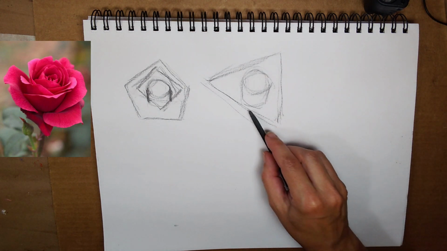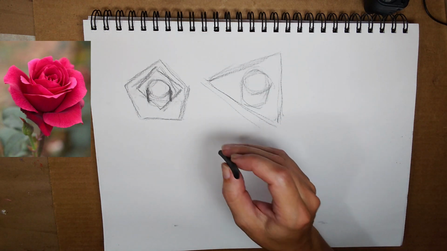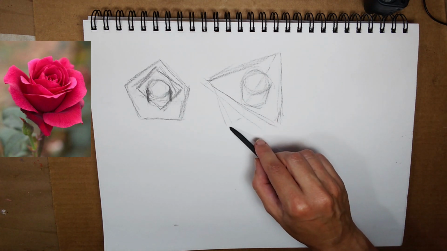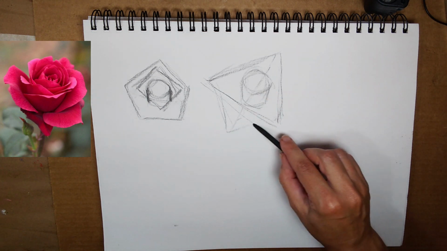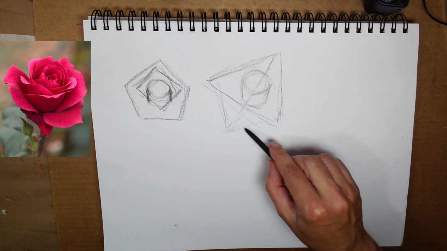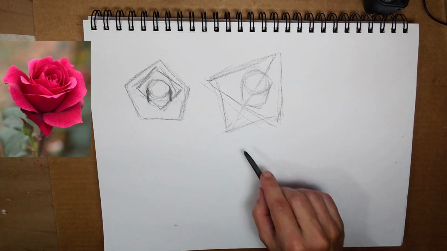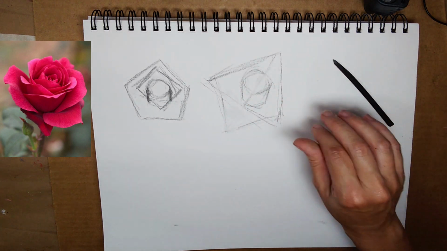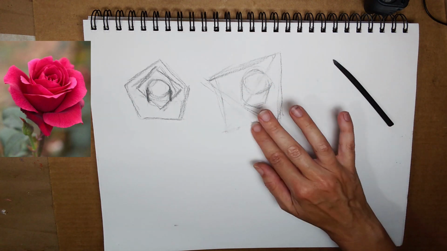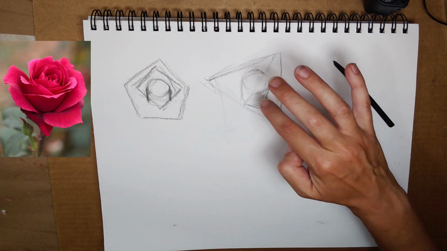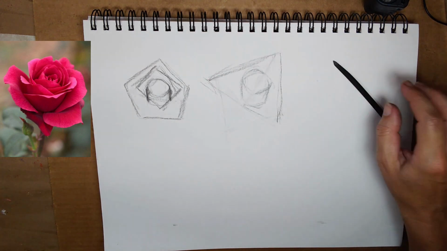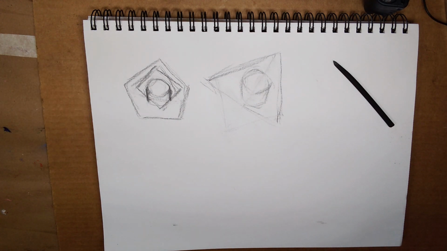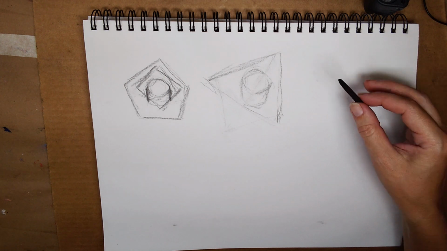If you were looking at this even more sideways, you could see the triangle merging down into one point to create the cone. But from this angle it's pretty much just a triangle, so I'm not going to draw anything else here. So the next rose is going to be something different again.